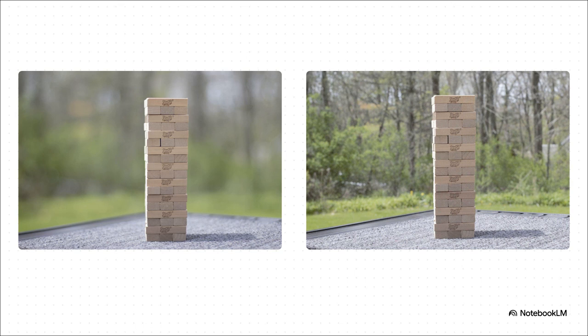And boom, here's a perfect example. Look at this. On the left, with that low f-stop, the Jenga tower is the star of the show. Everything behind it just melts away into a soft blur. But on the right, with a high f-stop, everything is tack sharp. You can see the tower, the leaves, the trees, everything. It's the same subject, same spot, but a totally different feel. You get to decide what the viewer pays attention to.